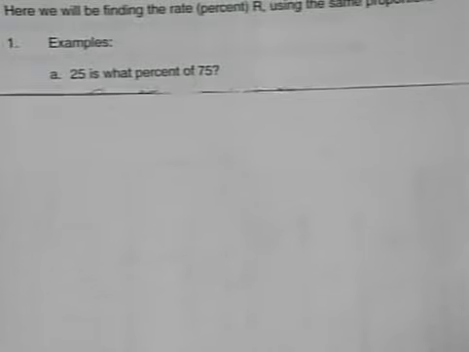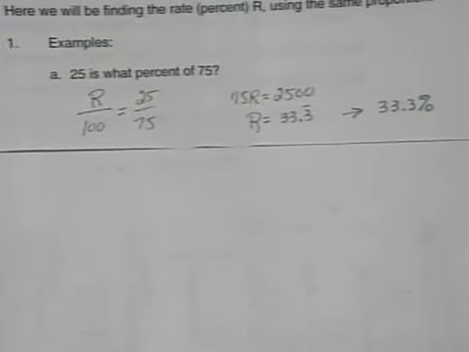25 is the part. Now the part doesn't always have to be smaller than the whole, but in this particular case it is. So we're going to set up our proportion. We're going to leave our R over 100. We're going to put the 25 over 75.